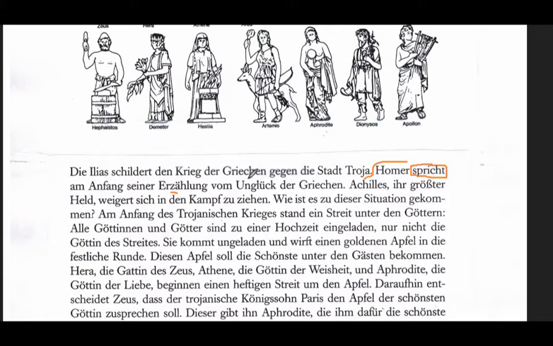And here you have vom Unglück. I was looking for the direct object, but he speaks about the misfortune or the unfortunate situation of the Greeks. And then Anfang. What is this a contraction for, CJ? And everybody who's listening? An plus dem. An dem. Good. It means at the beginning. Now, if this were a feminine noun, how would you have to write this here?